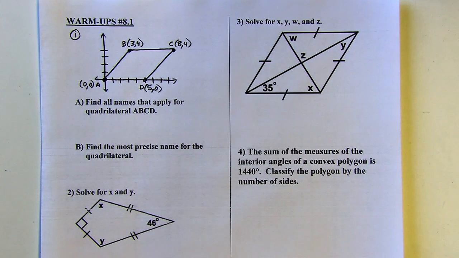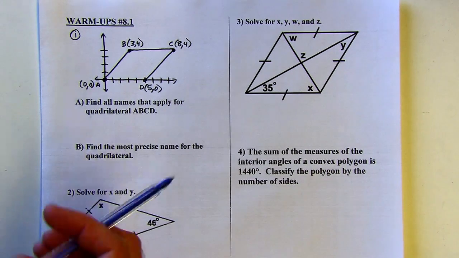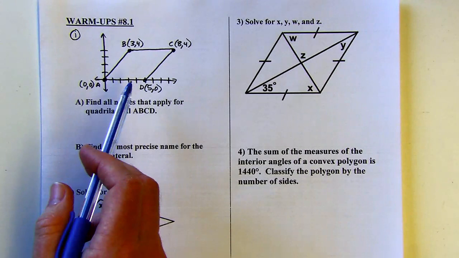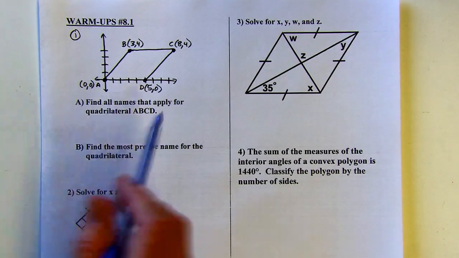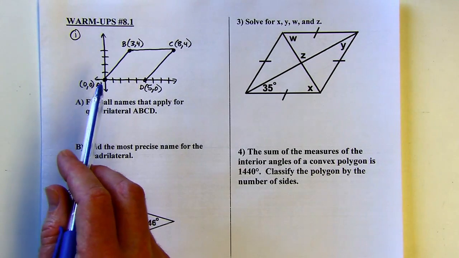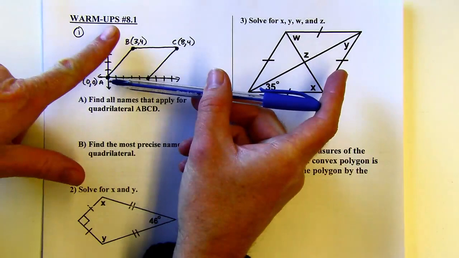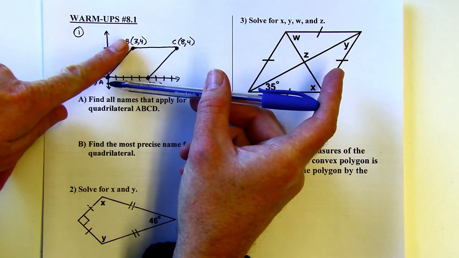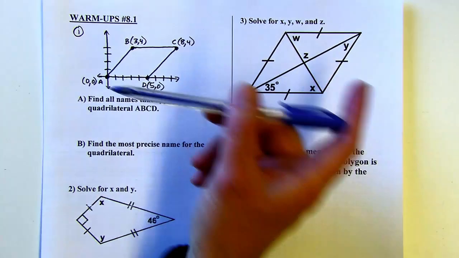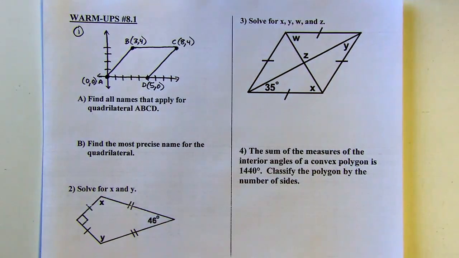Okay, here's warm-up 8.1. So we're going to find all the names that apply for this quadrilateral. Just looking at it, it's very obvious it's not a square or a rectangle, but you could check the slopes of these sides, and they wouldn't be perpendicular slopes. They wouldn't be opposite reciprocals. But I'm going to skip that in the interest of time.